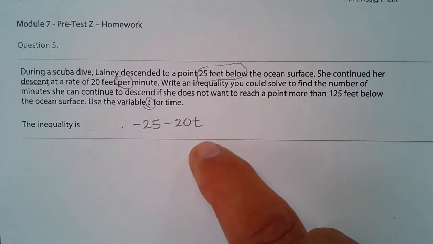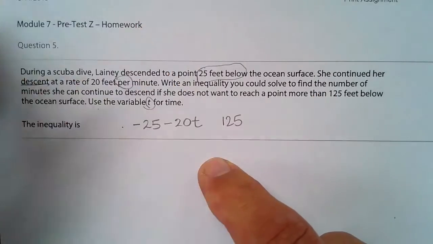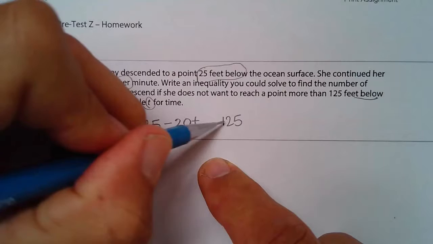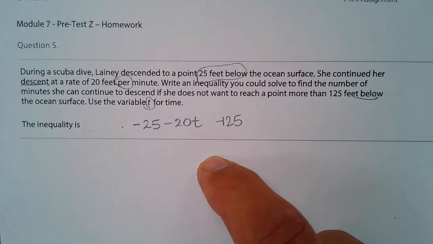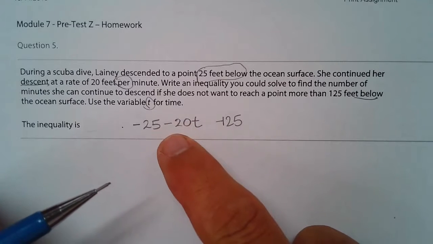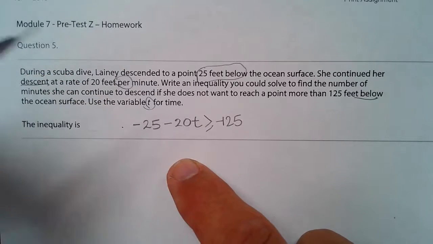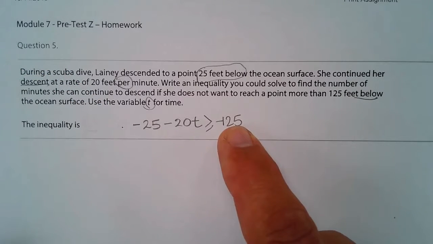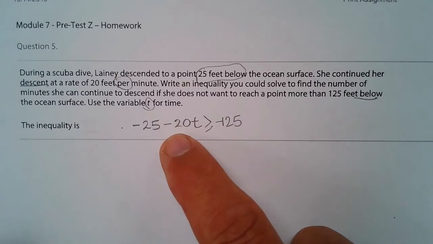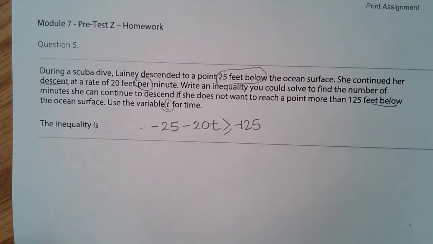Okay. Now, we're comparing that to 125. Oh, below the ocean surface, so that's negative 125. And she doesn't want to go past that point, which means that has to be a higher elevation. So that means this has to be greater than, but it could be equal to, because she can get to 125, but she doesn't want to go past it. And so that has to be higher or a greater value. And that is the inequality that we're asked to put in.